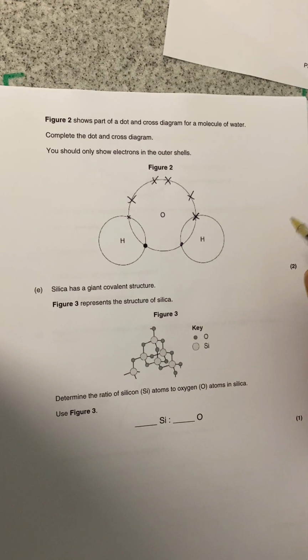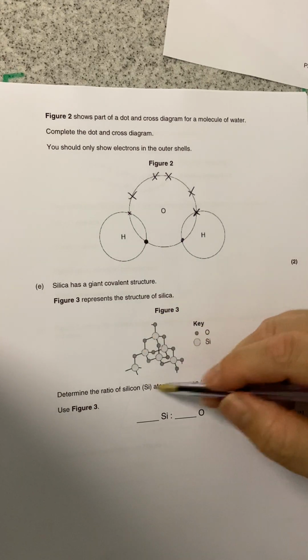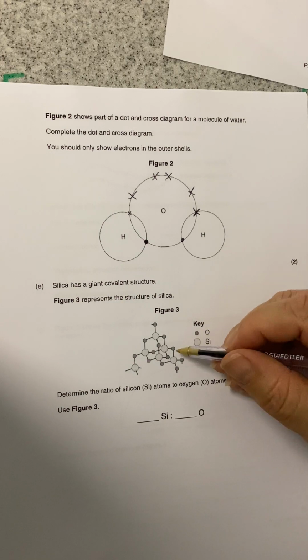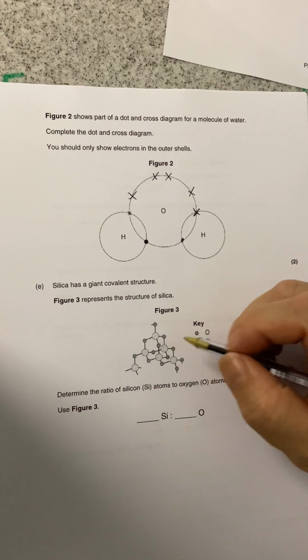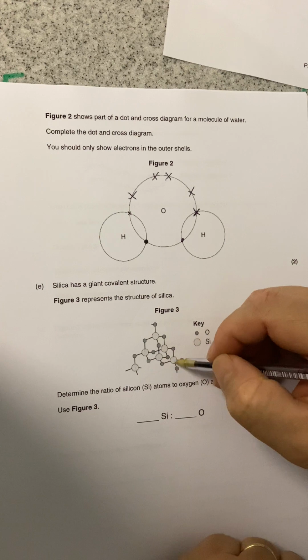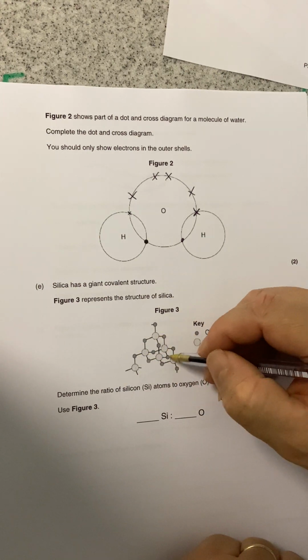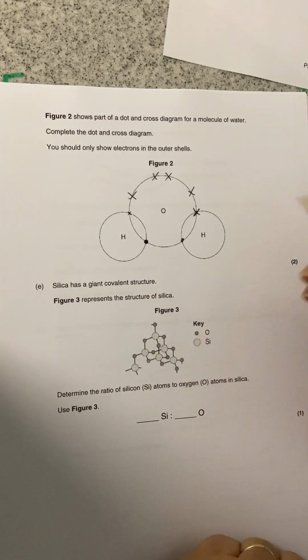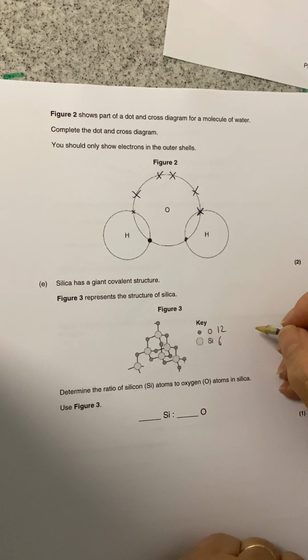Then the next question says silica has a giant covalent structure. It's drawn a picture of it for you there. So these little grey dots are oxygen, the larger grey dots are silicon. And it says determine the ratio of silicon to oxygen in silica. You're really just looking at the ratio here. Well, we've got 1, 2, 3, 4, 5, 6 silicon atoms. 1, 2, 3, 4, 5, 6, 7, 8, 9, 10, 11, 12 oxygen atoms. So there are 12 oxygen atoms, 6 silicon atoms.